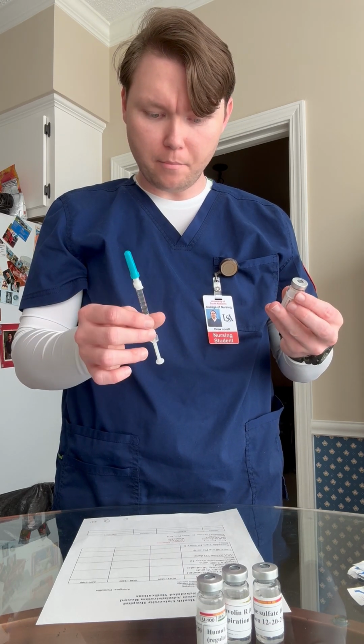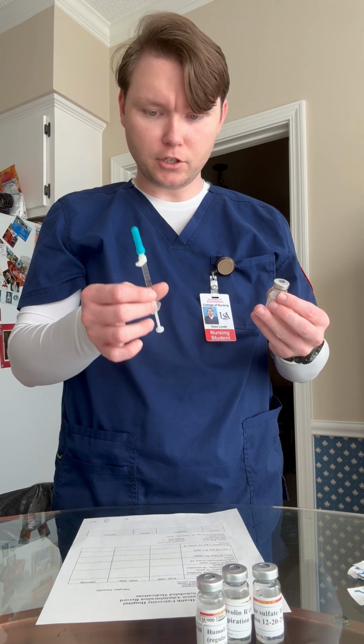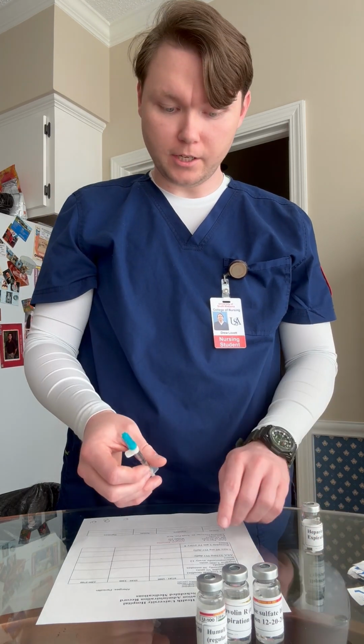Okay, so I have my right patient, right medication, right dose, right route is we're to give it to him subcutaneously. So I have my subcutaneous needle and syringe, my tubercular syringe, and right time says to give every 12 hours. He has not had it in the last 12 hours. Okay, and we're giving it to him to help prevent blood clots. So all forms of a legal prescription are there.